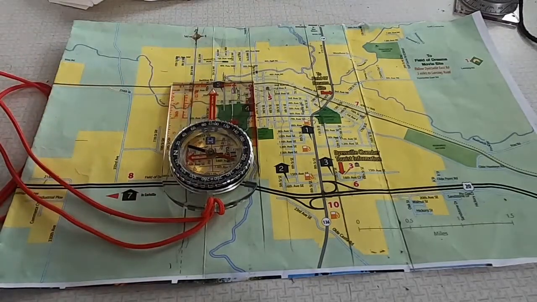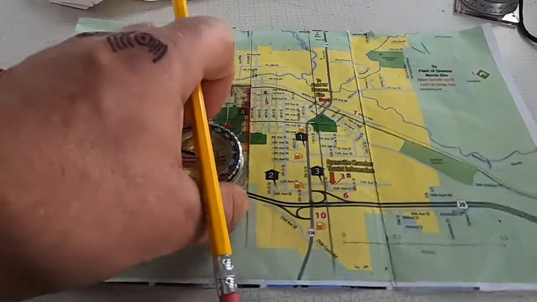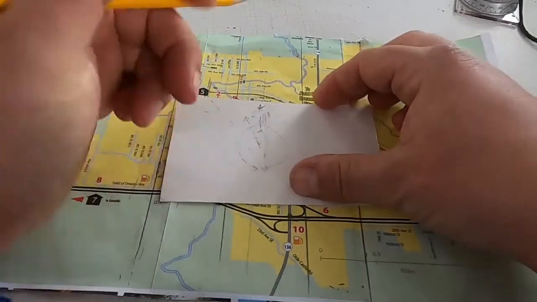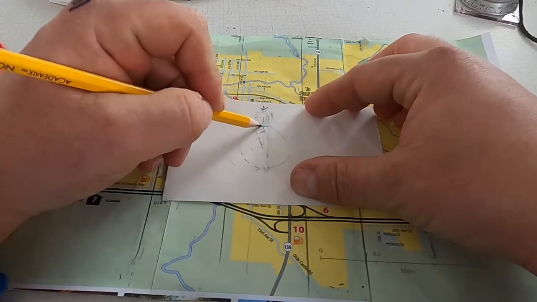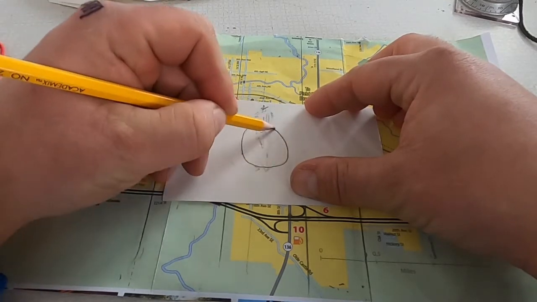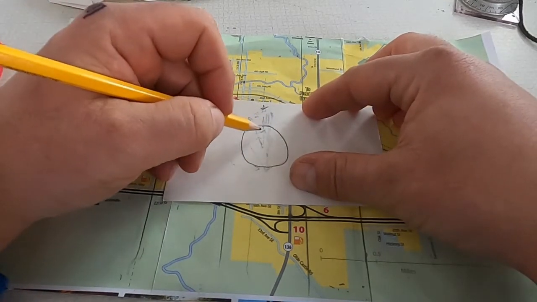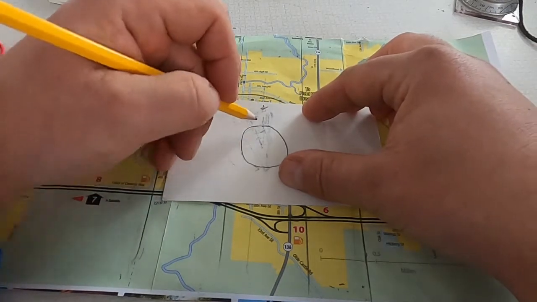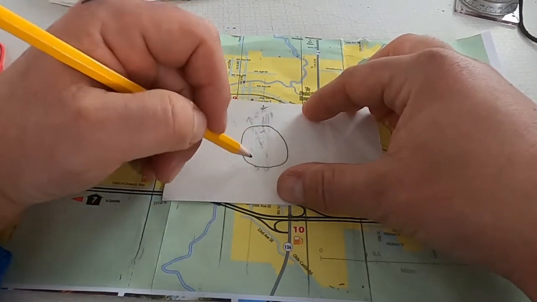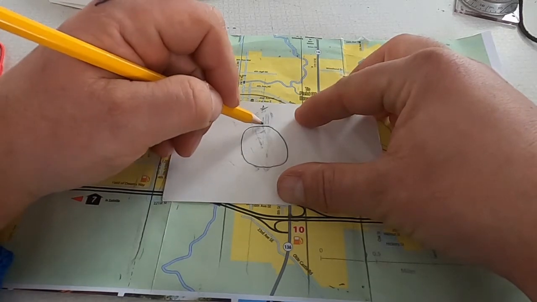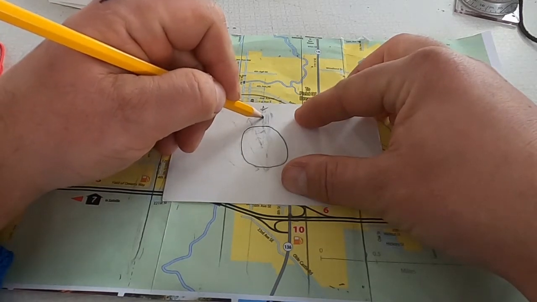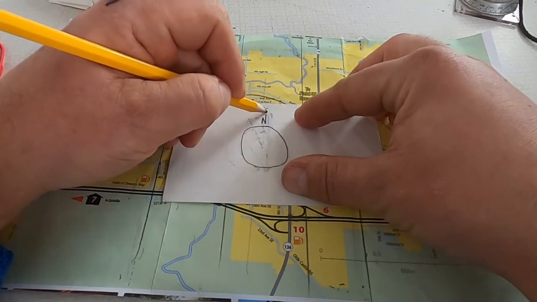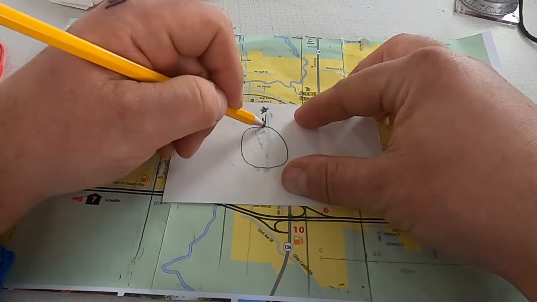Okay, so what happens on Earth is the same exact thing. When we think about declination, we want to think about declination as an interference in our direction of travel, no different from that needle being offset. So this little circle represents Earth, and north on Earth is almost always represented by an N and a star, and that is the North Pole.